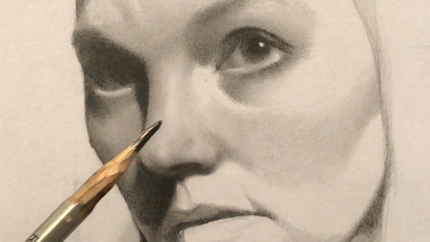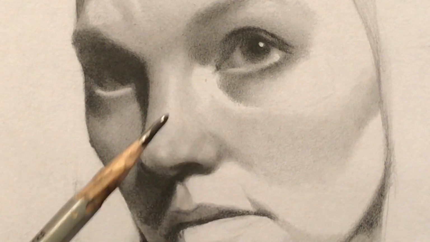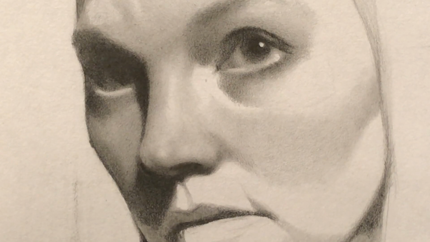I'm still very aware of all of those structures in this drawing, but rather than using line, I'm doing everything with value tone. So learning how to draw these forms is very important, learning how to recognize them, but then also learning how to apply them to a drawing in a realistic, natural-looking way.